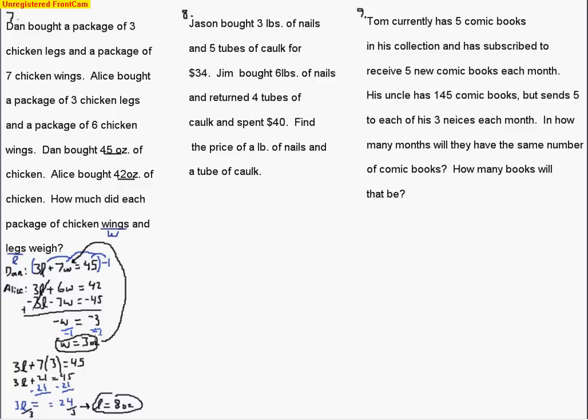Well, here's another problem. It talks about Jason. He bought 3 pounds of nails, 5 tubes of caulk for $34. Jim bought 6 pounds of nails and returned, there's a different word there that we didn't see, at least in the last problem, returned 4 tubes of caulk for $40. Find the price of a pound of nails and a tube of caulk. And so let's go ahead and do this. We've got two value equations in this case.